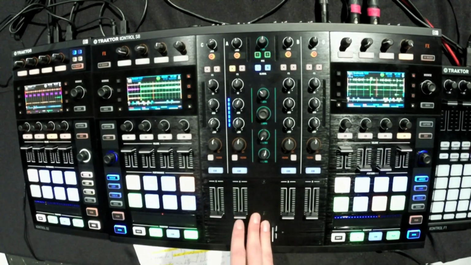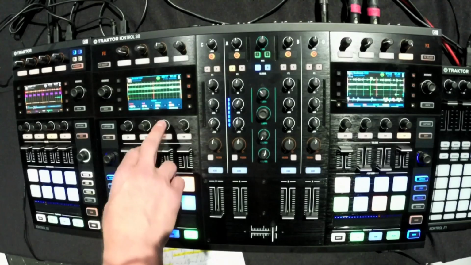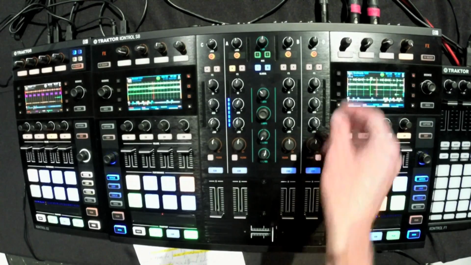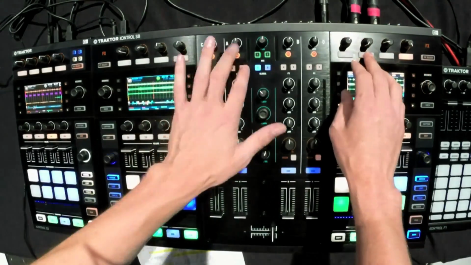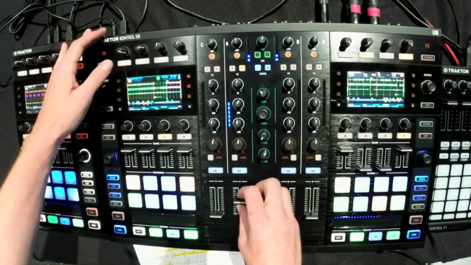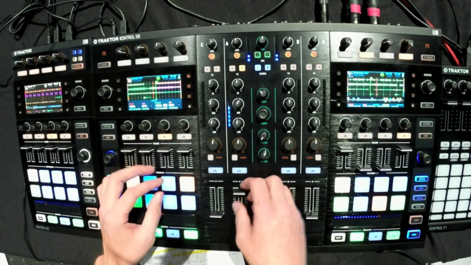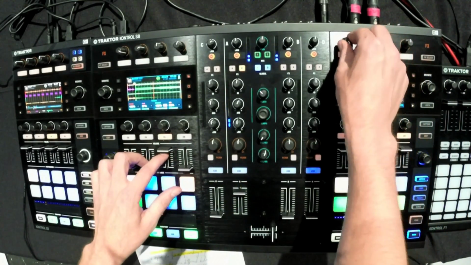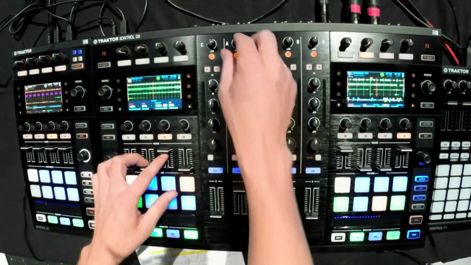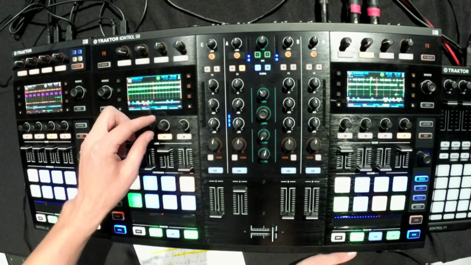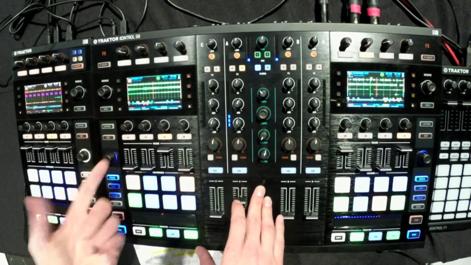Now, what's also unique with the effects page here, it's an effects send. So these knobs will actually allow me to adjust how much of the effect gets applied to that particular stem. So let's just take the flanger, for example. So I have the flanger applied to it right now.